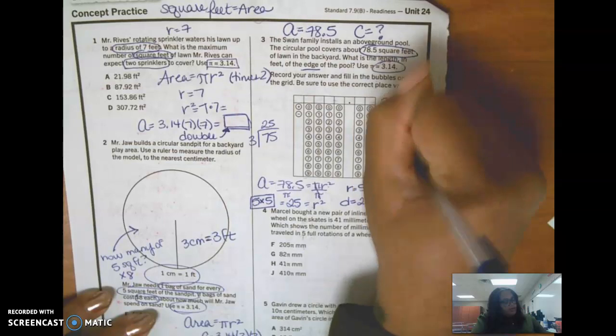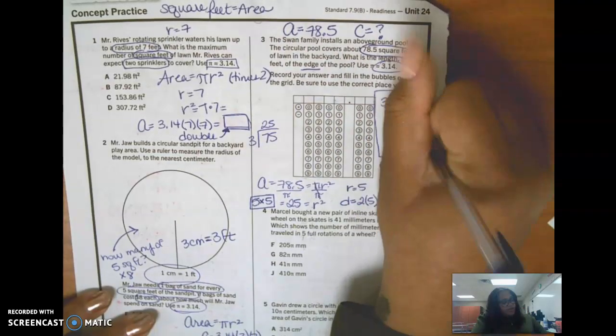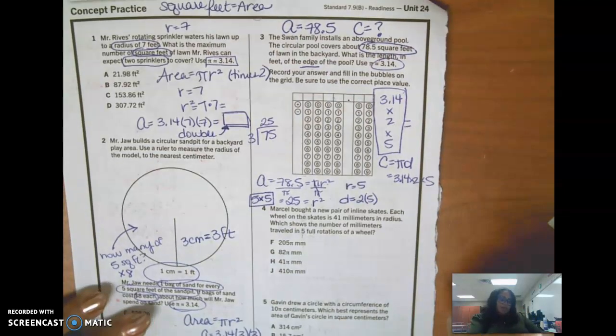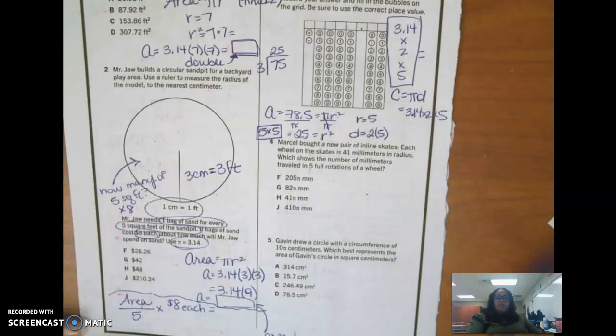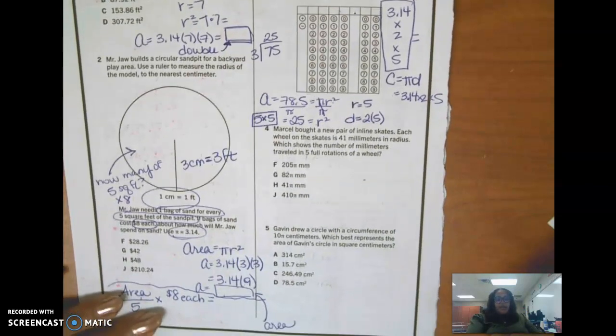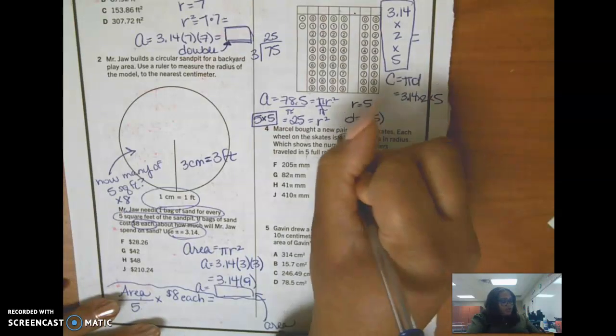3.14 times 2 times 5 will give you your answer here. Calculate it. Tell me what you get. Number 4. Marcel bought a new pair of inline skates. Each wheel on the skates is 41 millimeters in radius.